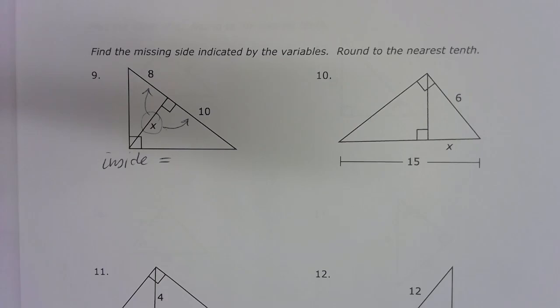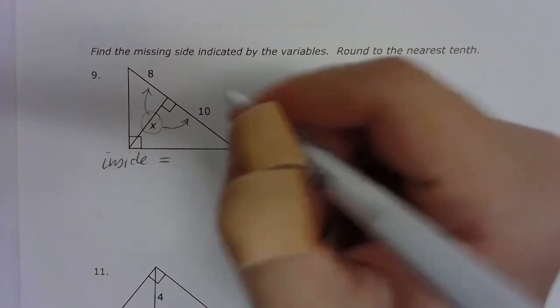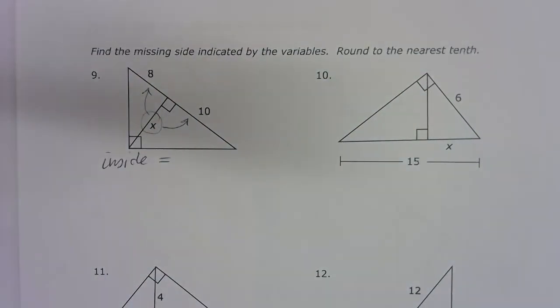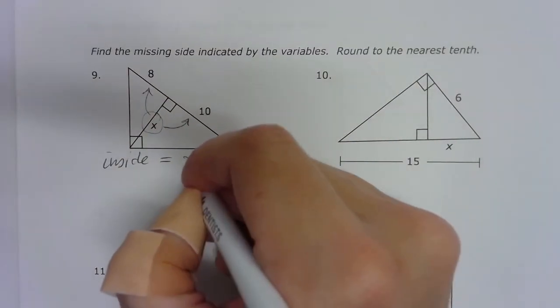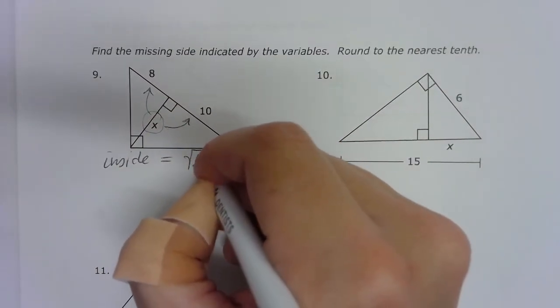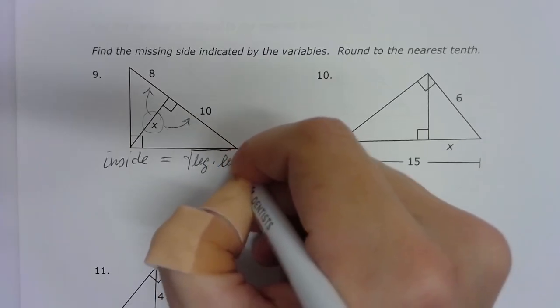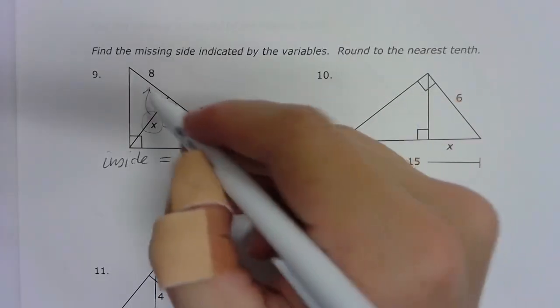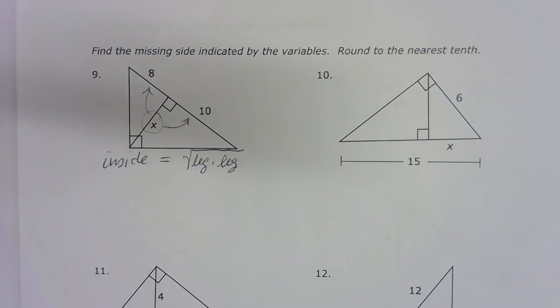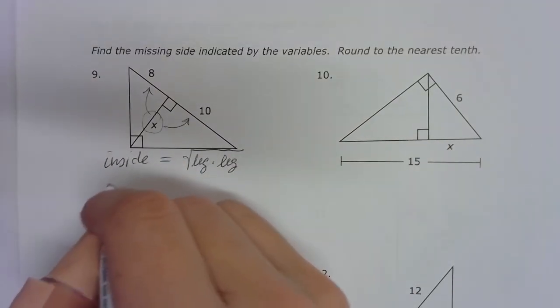These legs here. Alrighty? And guys, this comes from similar triangles. We'll show another example where I do similar triangles in a second. Okay? For the inside, it's equal to the square root of the leg times the leg. Alrighty? Left times the right.